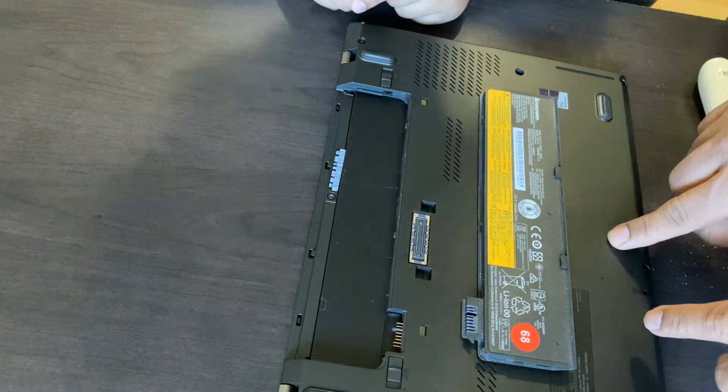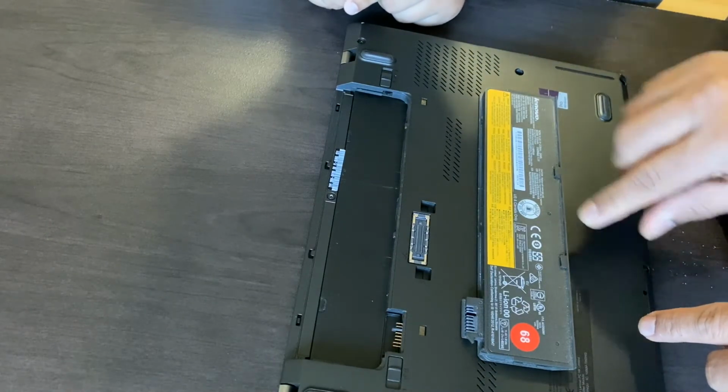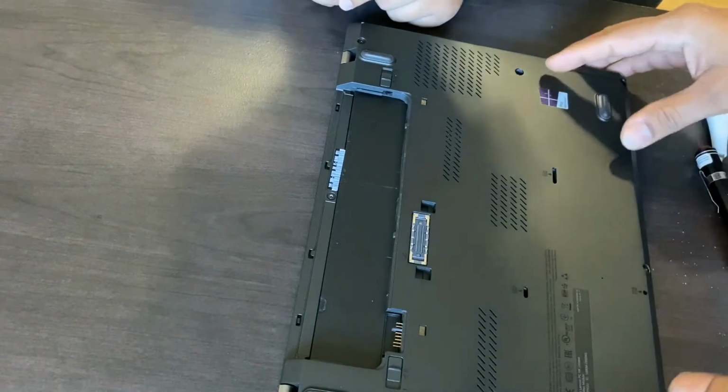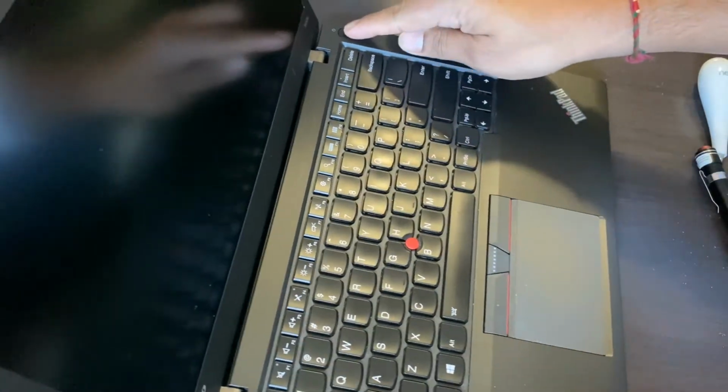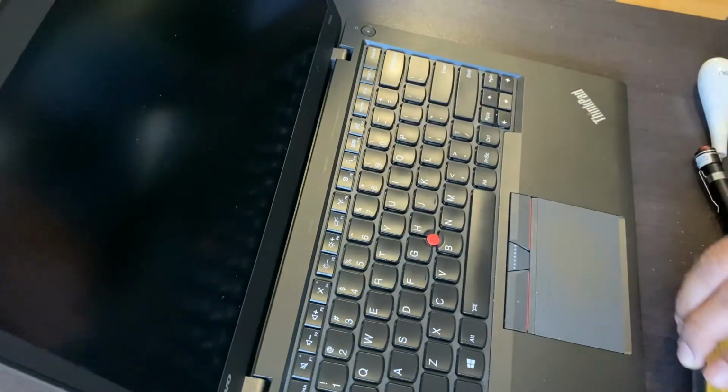So before we open this laptop, we have to turn it off. You have to shut it down, but don't put it to sleep. That won't work. Right now, if you hit the power button, it will turn on even though we took this battery out, because it has the built-in battery.